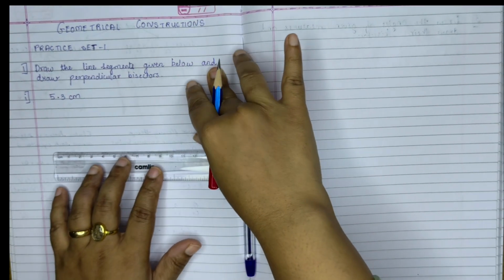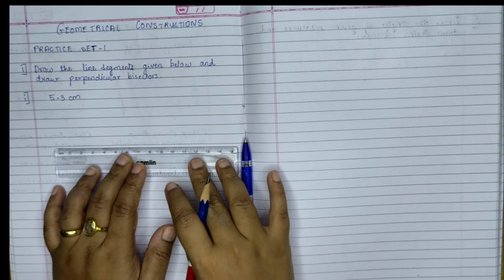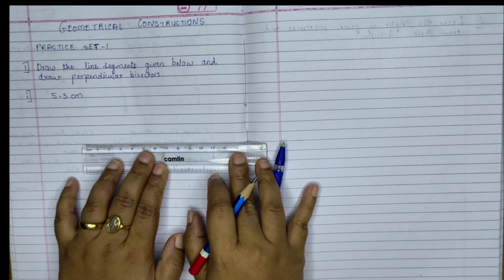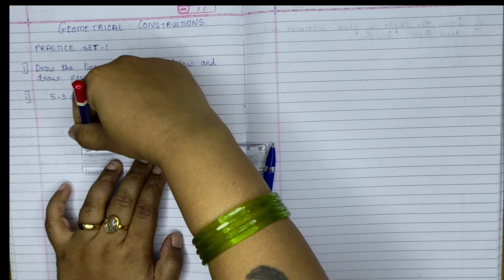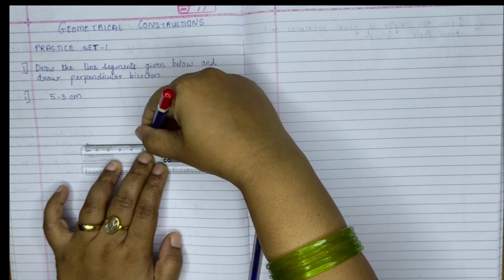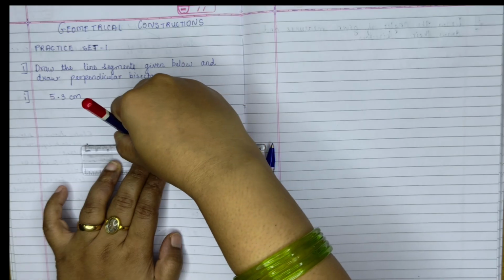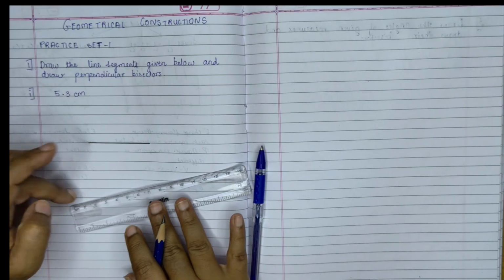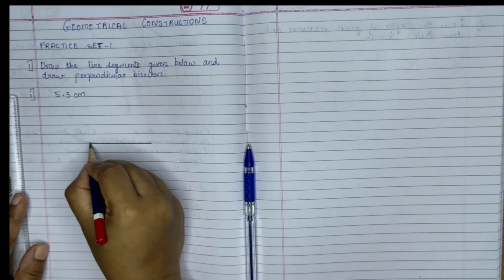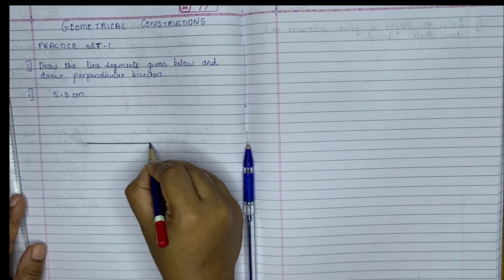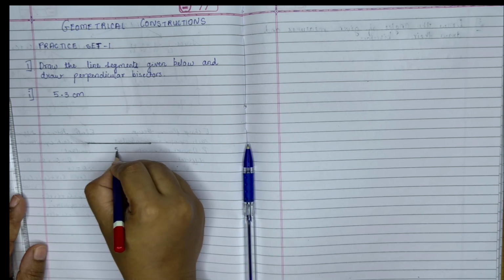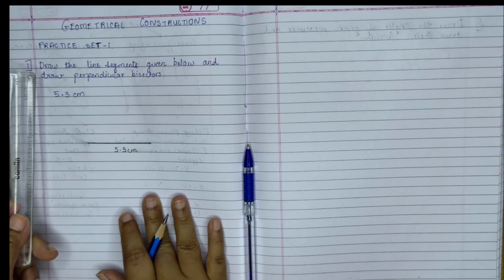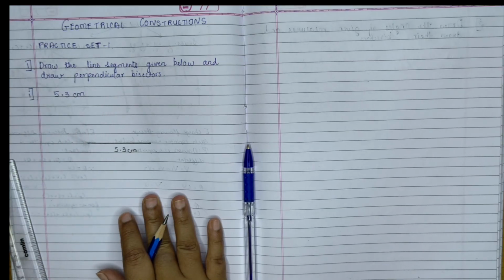So here first we will draw a line segment of 5.3 centimeters. Mark end points here. So this is 5.3 centimeters. Now after drawing the line segment, we have to draw a perpendicular bisector.